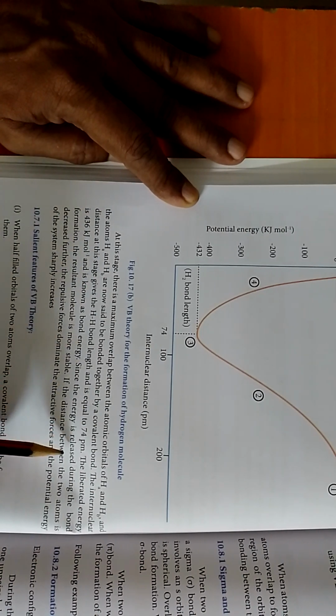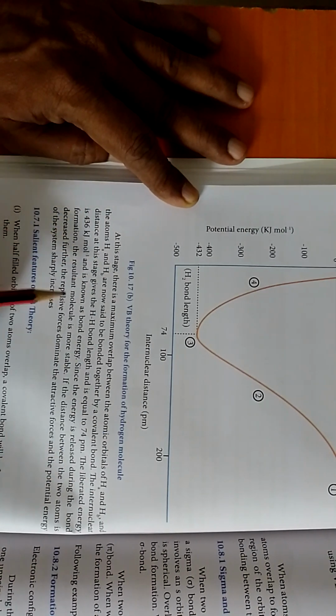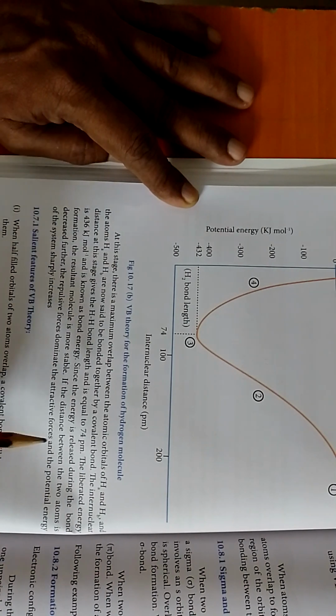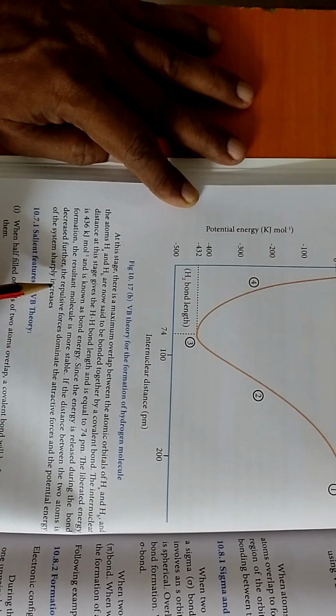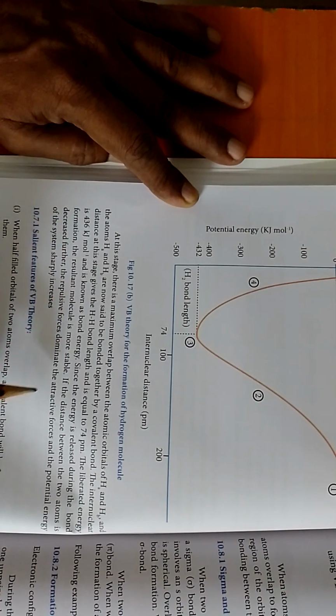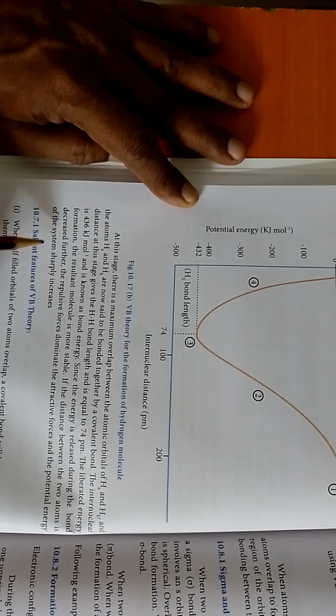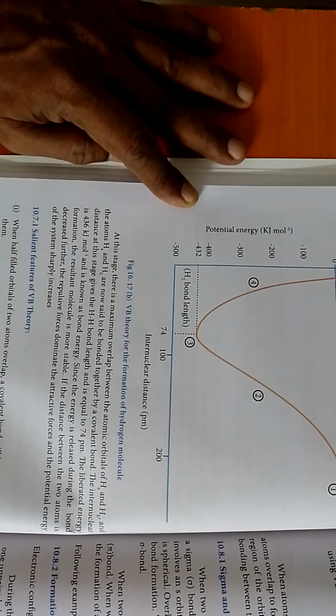Since the energy is released during the bond formation, the resultant molecule is more stable. If the distance between the two atoms is decreased further, the repulsive force dominates the attractive forces and the potential energy of the system sharply increases.